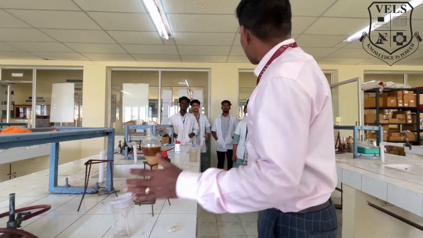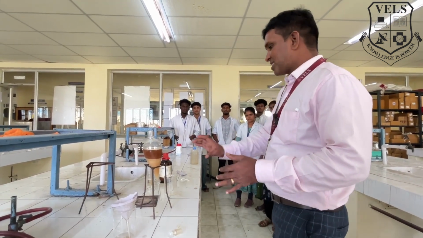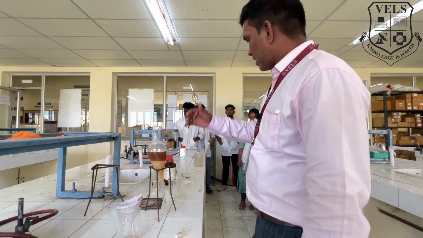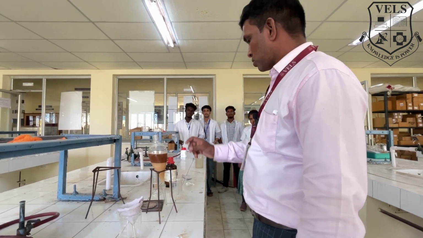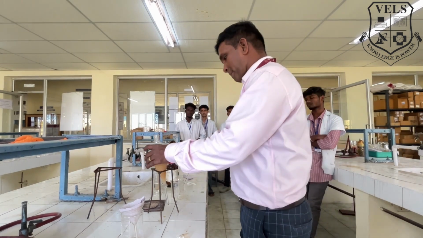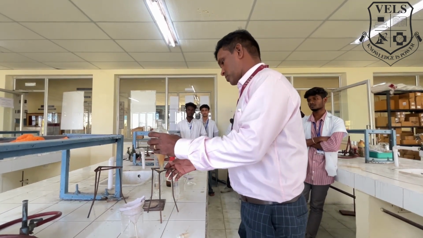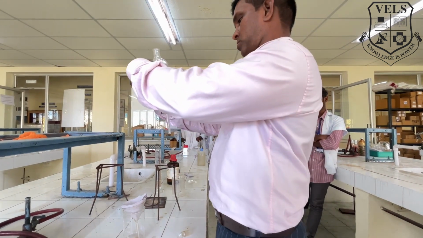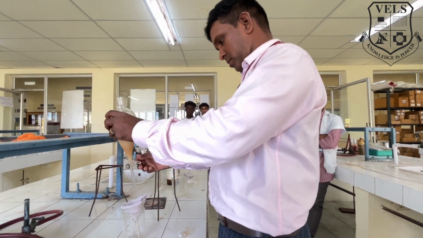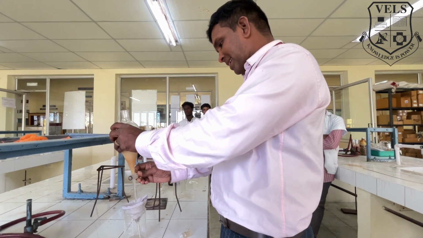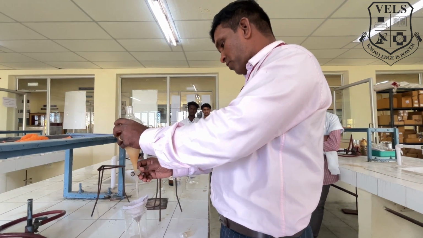After the separation process, we will see two layers. The bottom one is the chloroform layer, the upper one is the aqueous layer. In this chloroform layer only the product will be present. Gently open this knob and collect the chloroform layer.